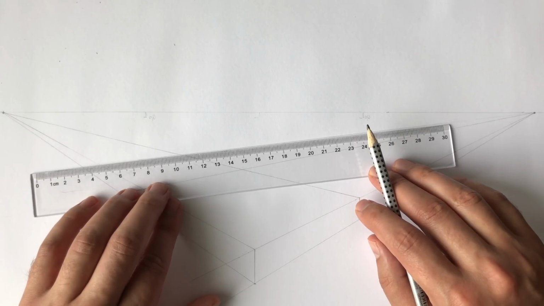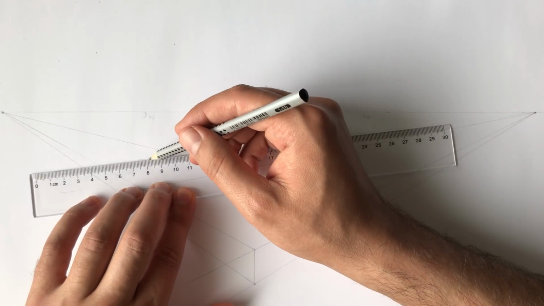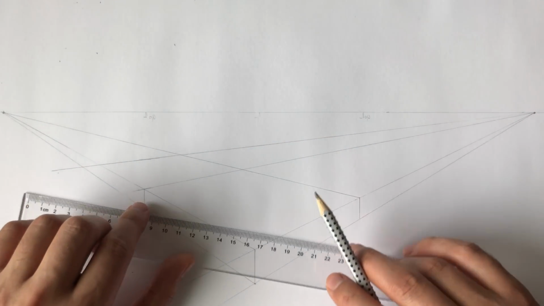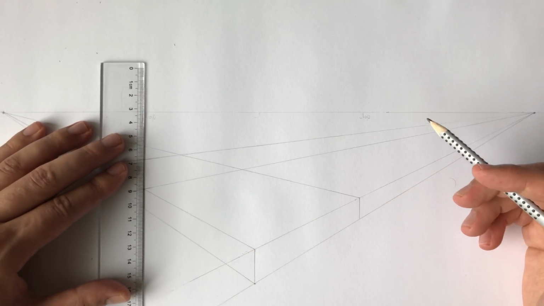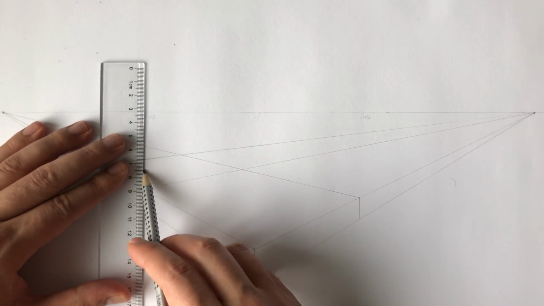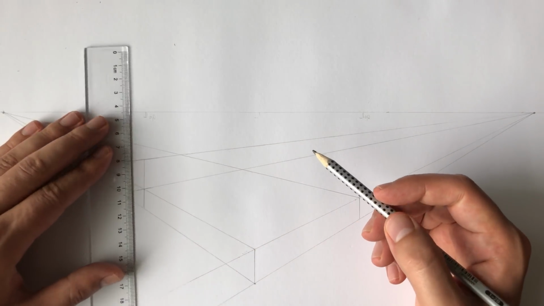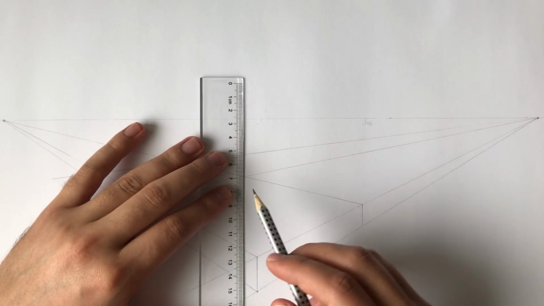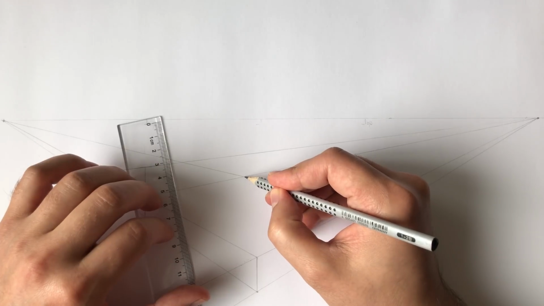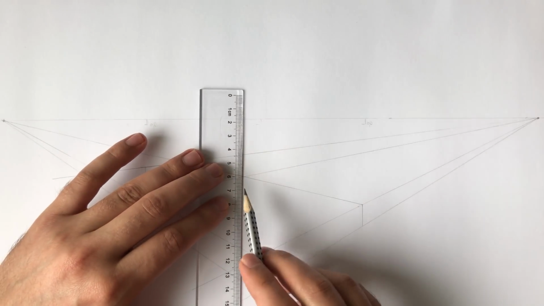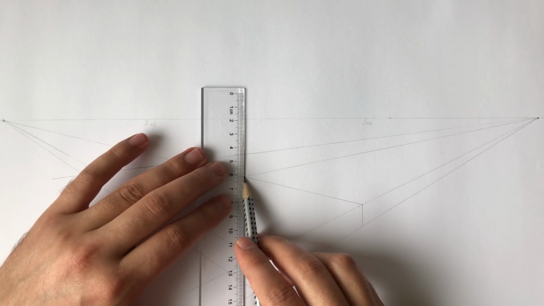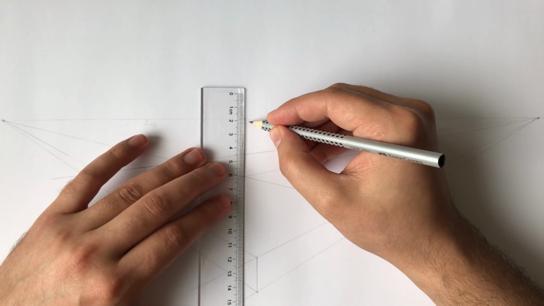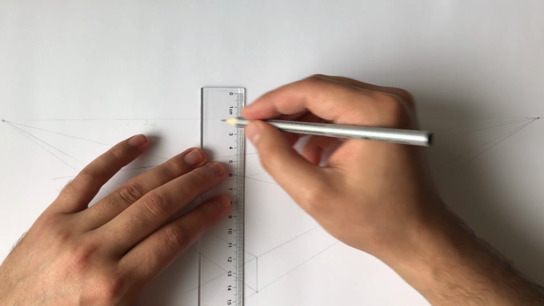Of course, this ruler is a little small, so we continue it like this. Now we continue this one high to here, and now we draw a line from this point up to here, as usual, 90 degrees, this angle between this line and this line.